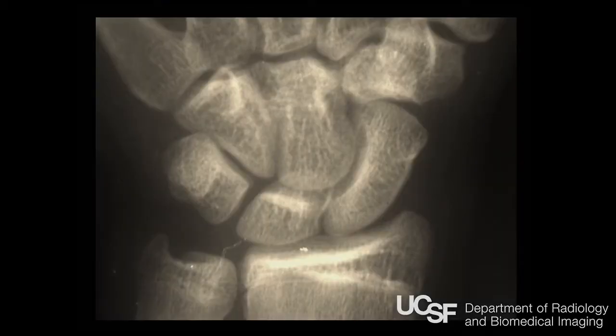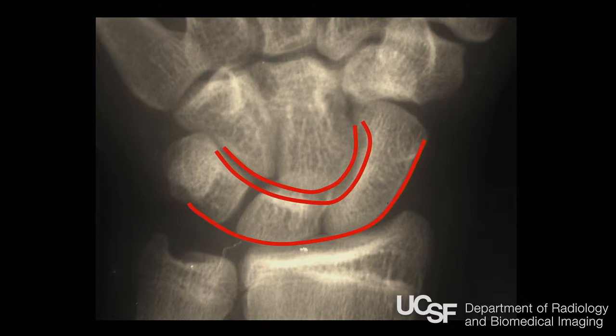So here we go. When we're looking at images, you want to make sure that the joint congruity is normal. You're looking for, these are bones that have to slide over each other. One of the tricks in the wrist is to use the arcs of Gilula that show you how smooth those surfaces should be in the relative alignment. These joint spaces should all be about the same in terms of distances.